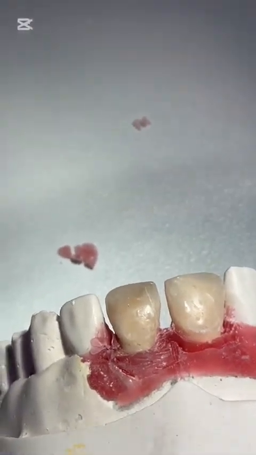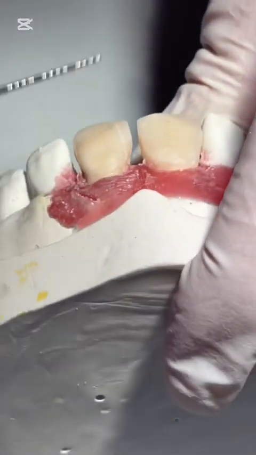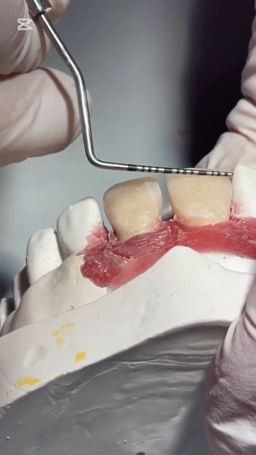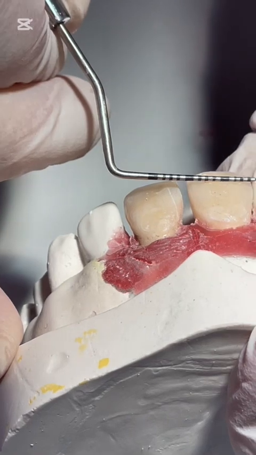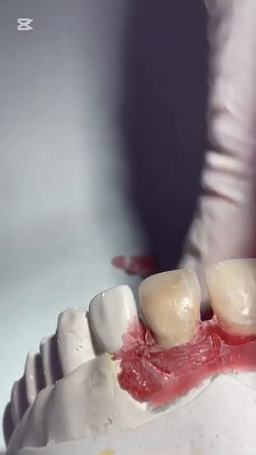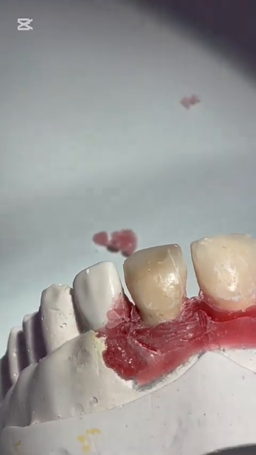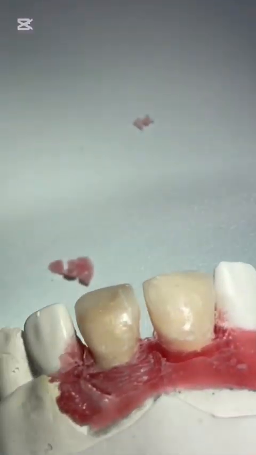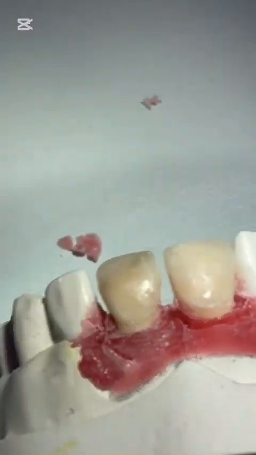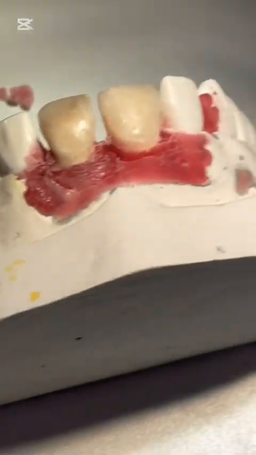Okay, now, so I took like 0.5 millimeter from the right central incisor. Now it's 10.5. Then my middle line will be exactly here, okay? So I will roughly add composites.